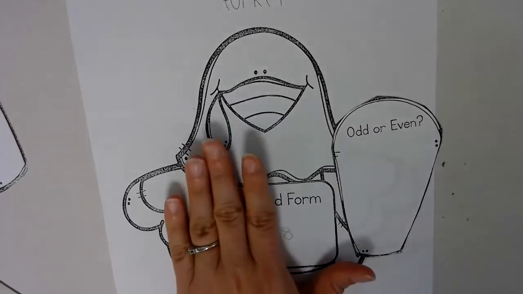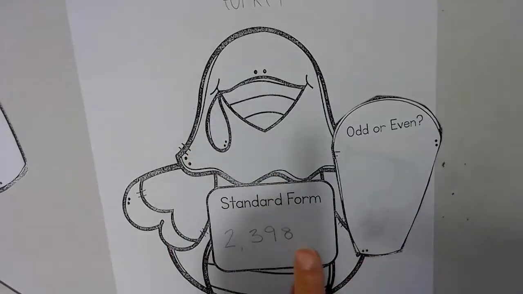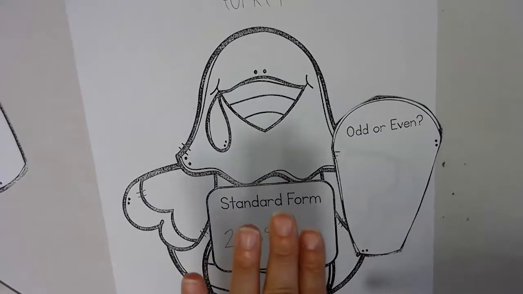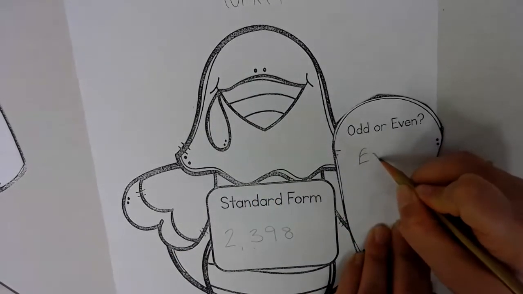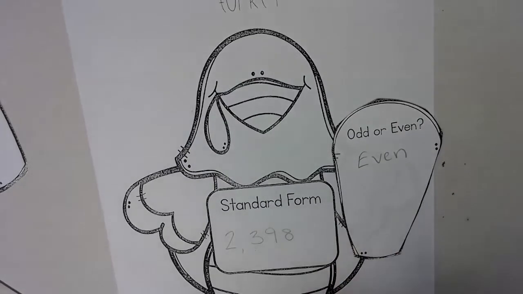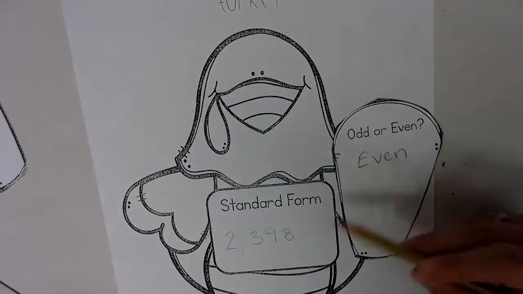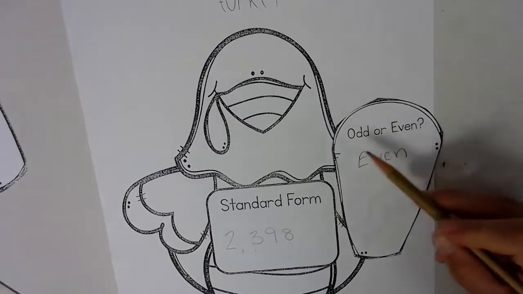So I'm just going to look at the ones place. That number is 8. Can we count by 2s and get to 8? 2, 4, 6, 8. We can. That means the number is even. Pause so you can do this on your own paper. Remember, if you can count by 2s, it is even. If you cannot count by 2s, it is odd.